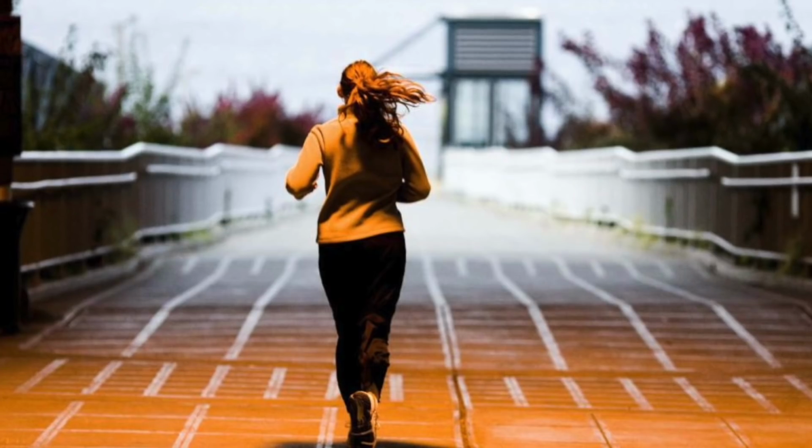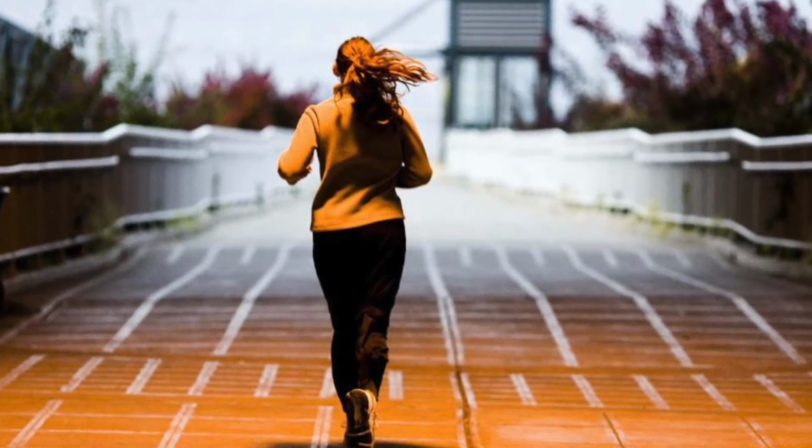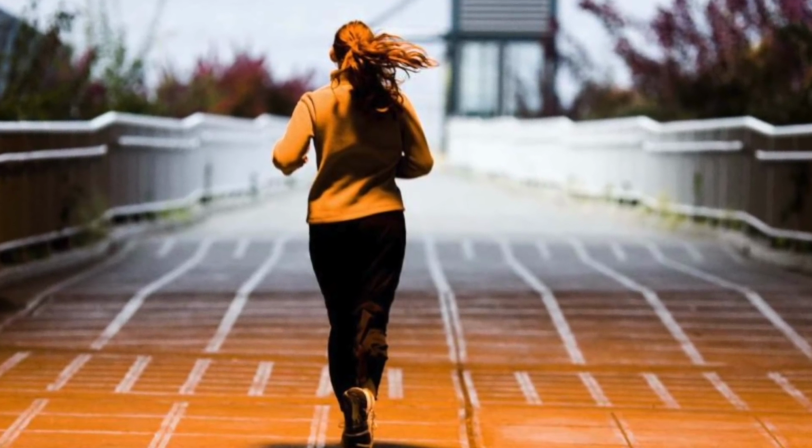I want to take a moment to talk about leads. People think about leads in an analog fashion, right? Someone is 200 meters in front of me.